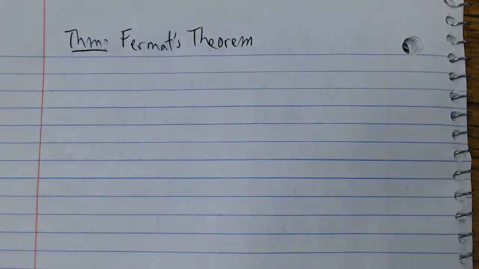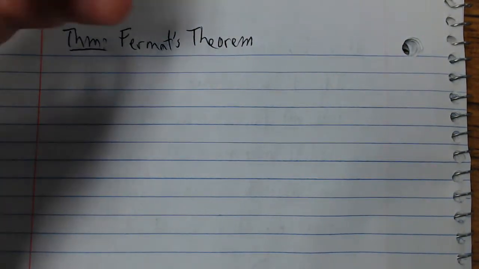Now, moving on to our next theorem, which actually has a name as well, which is called Fermat's theorem. Okay, so here's what Fermat's theorem says. Here's the hypothesis for Fermat's theorem.